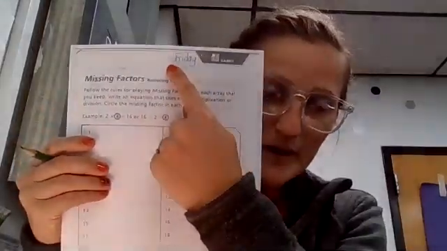Hey guys, this is a video to remind you how to play the missing factor game. When you were at school on Tuesday, we talked about it a little bit and you cut out your cards so that they were ready for this activity today. So what you need to grab is your paper that looks like this, where we wrote Friday at the top, and your bag of cards.